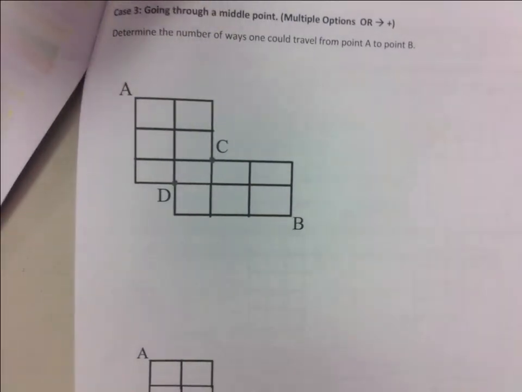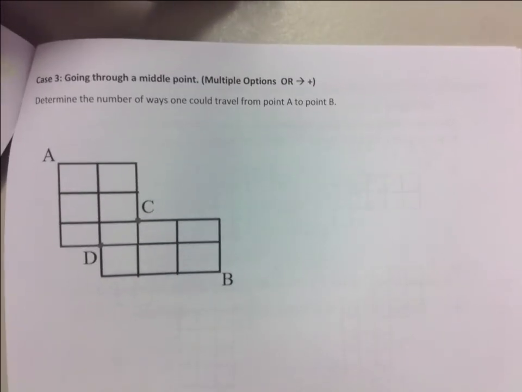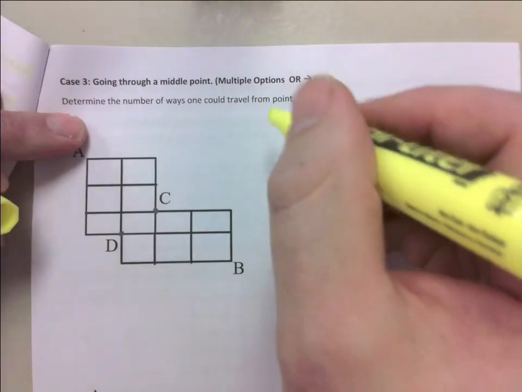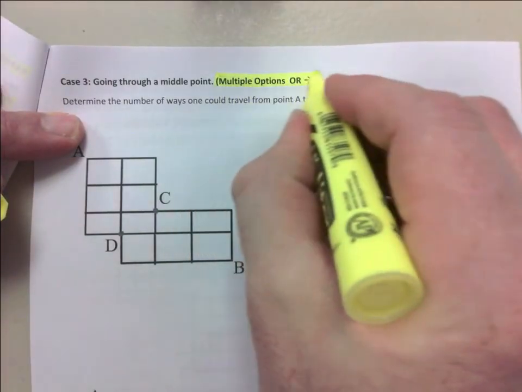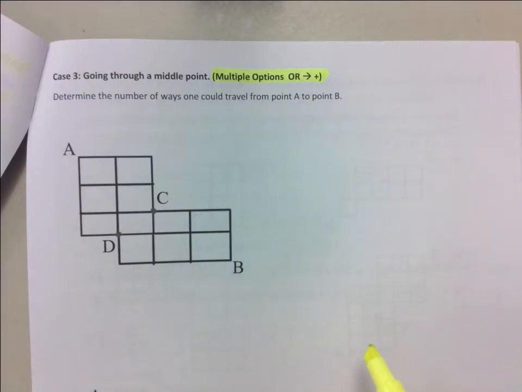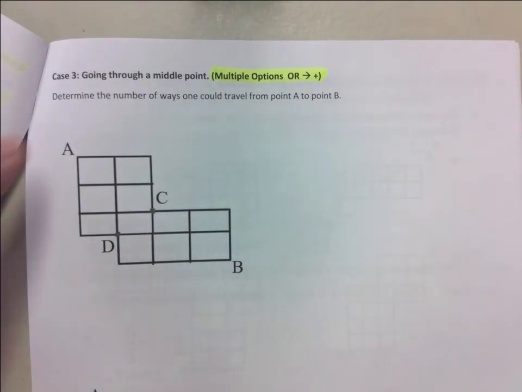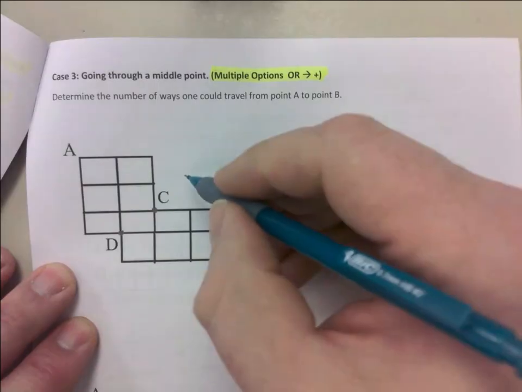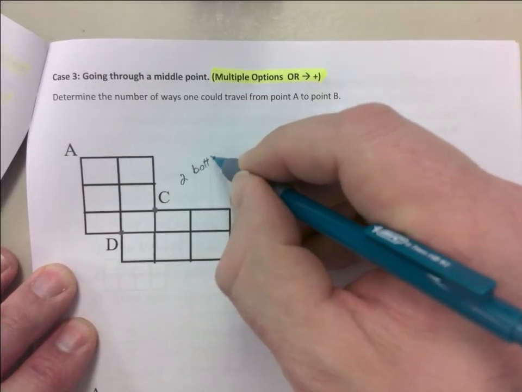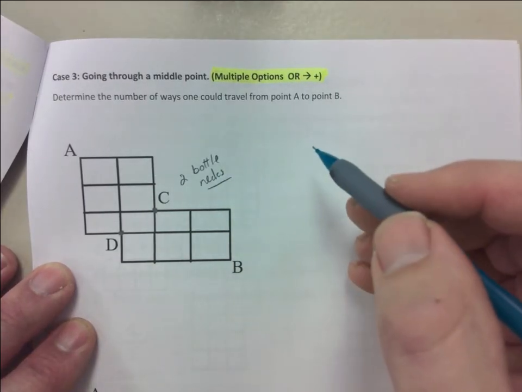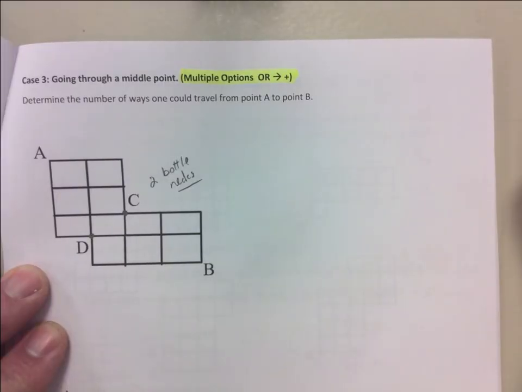Let's go to 38. Highlight this one. Is there just one bottleneck? There's 2 ways to get from A to B, right? 2 bottlenecks. So let's just write out what we're going to do here.